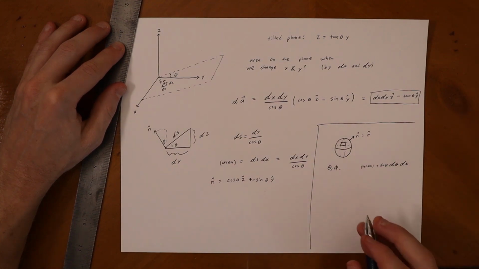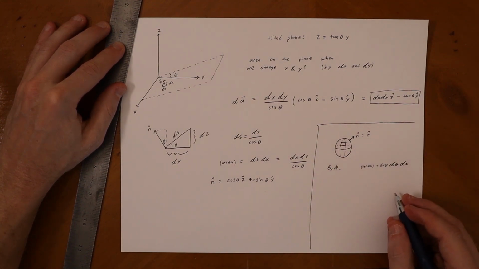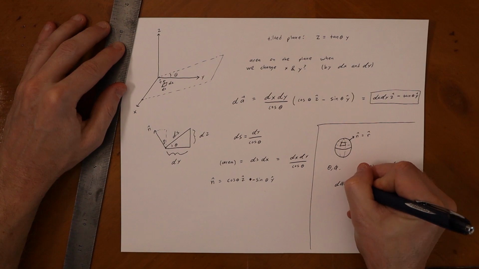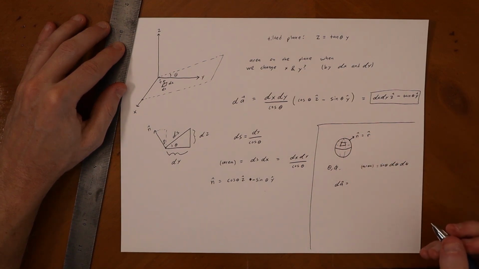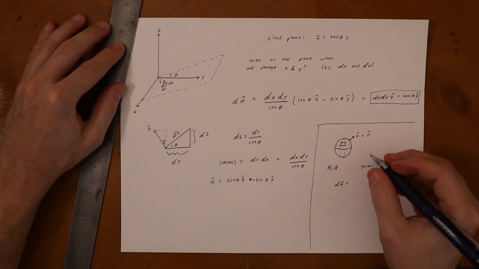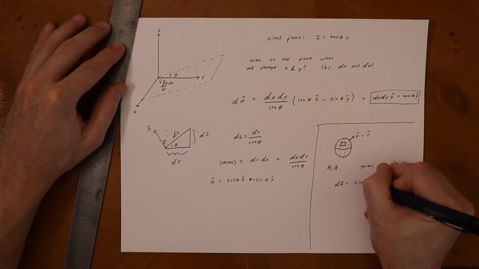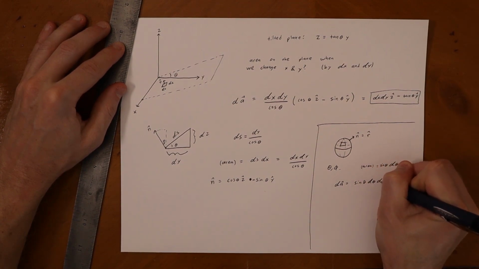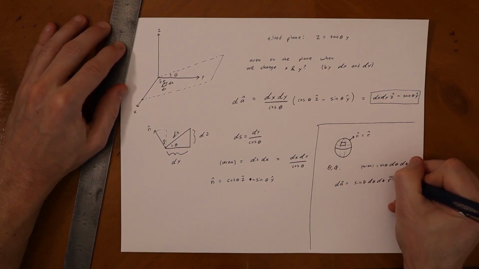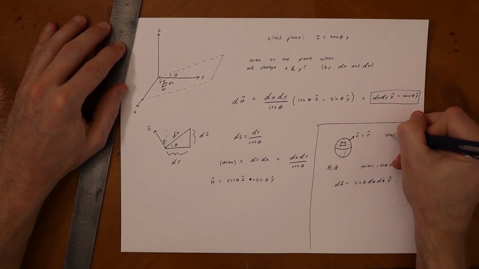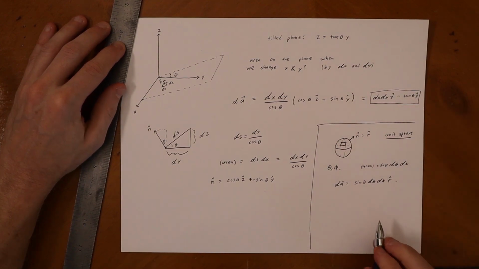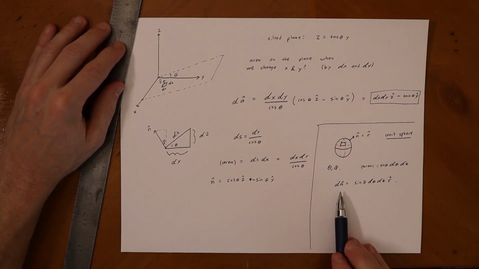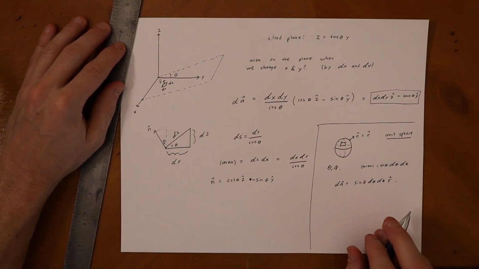So if you have a surface integral involving the sphere, you'll want to use curvilinear coordinates, spherical curvilinear coordinates, and the area element will just be sine theta d theta d phi r hat for this unit sphere. So usually the key to finding the area element is making a good choice of coordinates.